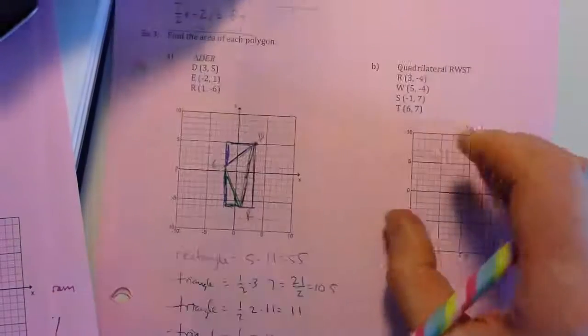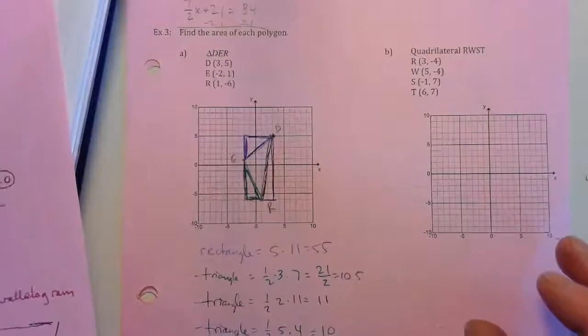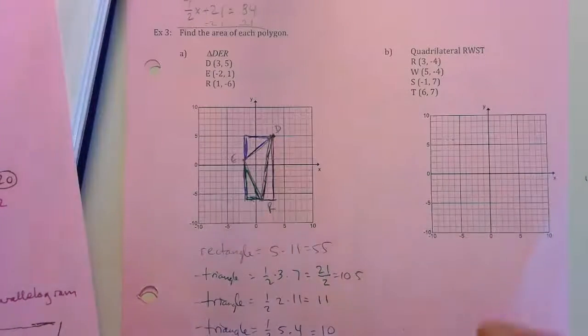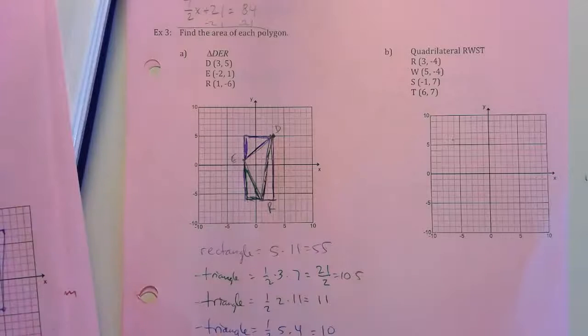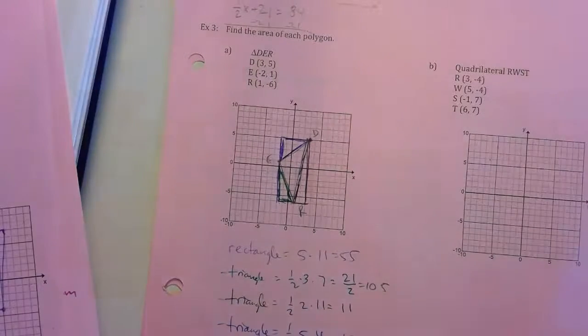So for all of these examples, what you want to do is just build the shape, plot the shape out, and then try to make something around it, and then chip away, subtract what's missing. And give those your best try.